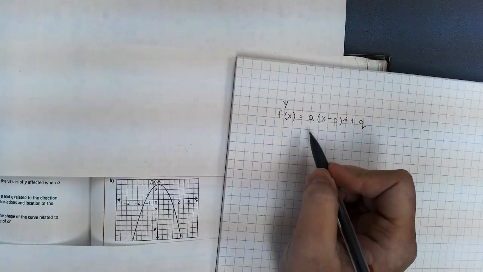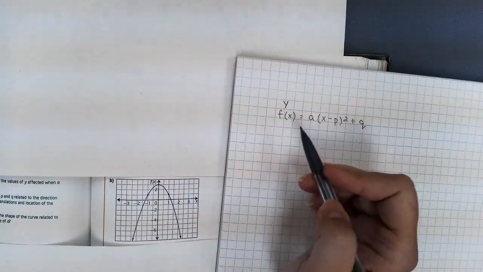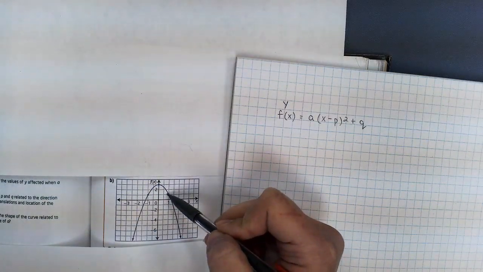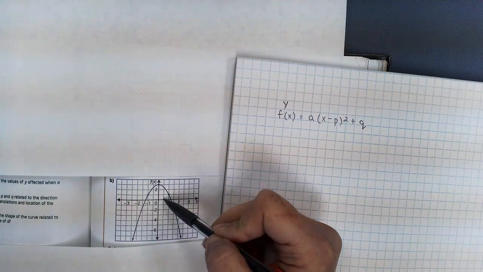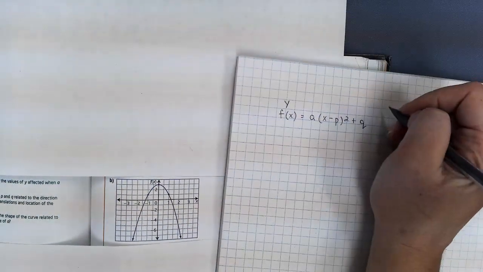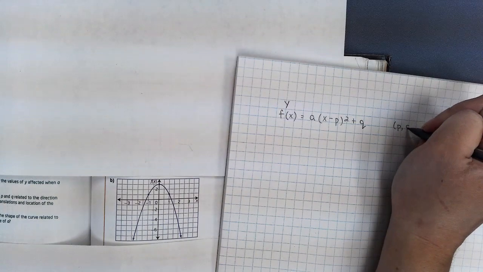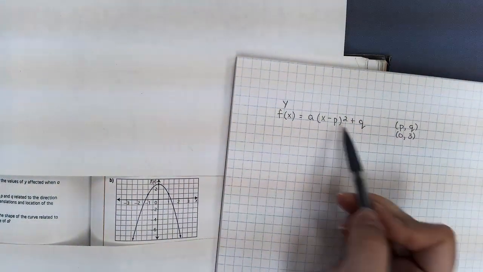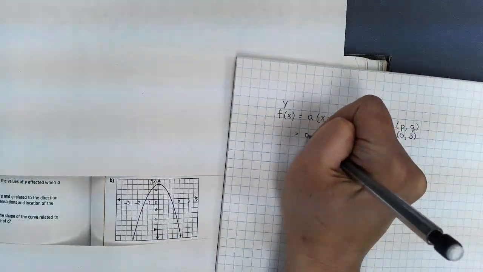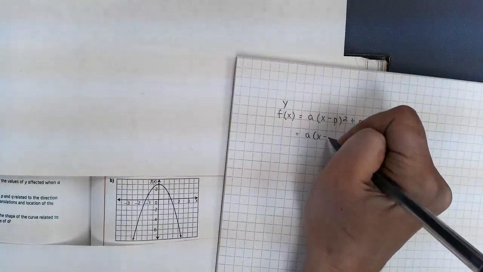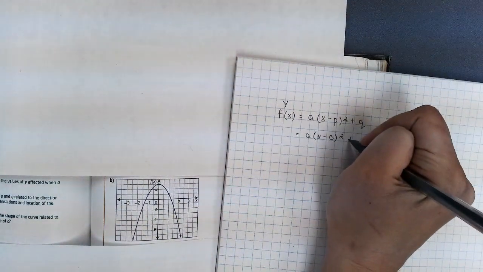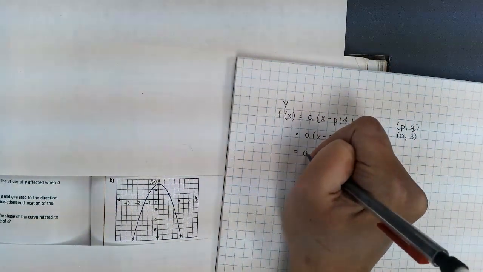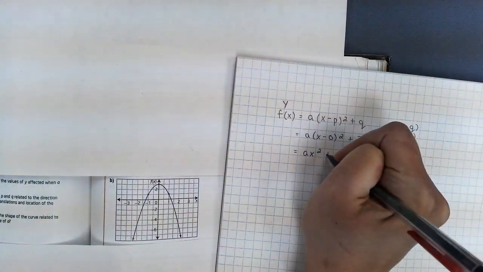So I am going to find the vertex on this graph here, and it looks like the vertex is at 0 over and 3 up. So that's my vertex. It is of the form PQ. So 0 over, 3 up. So I'm going to plug that into my equation for P and Q. So I have a multiplied by x subtract P, which is 0, squared plus 3. Now since x minus 0 is just x, I'm actually going to change it to ax squared plus 3.